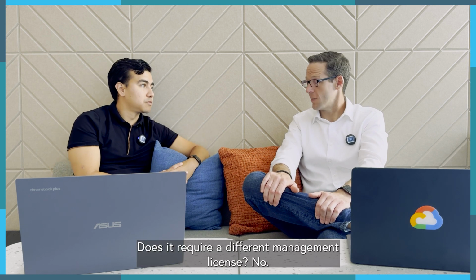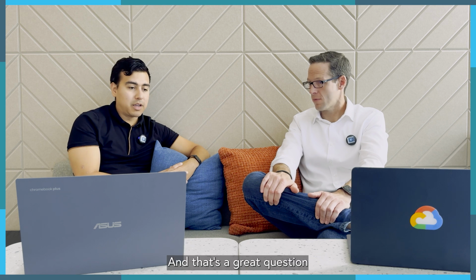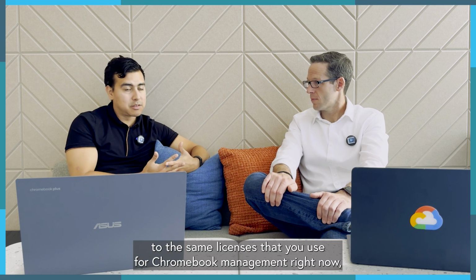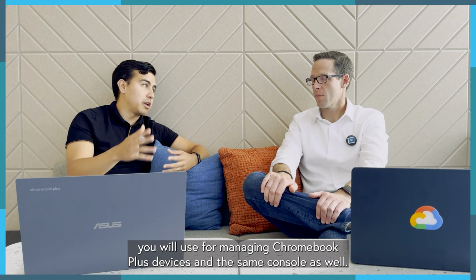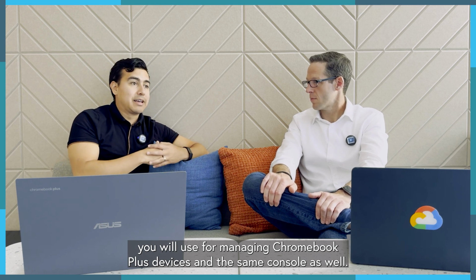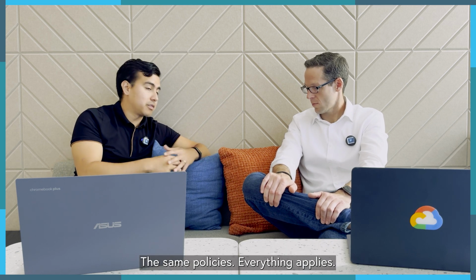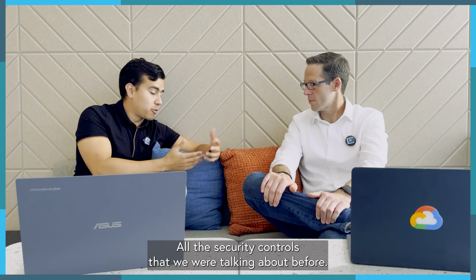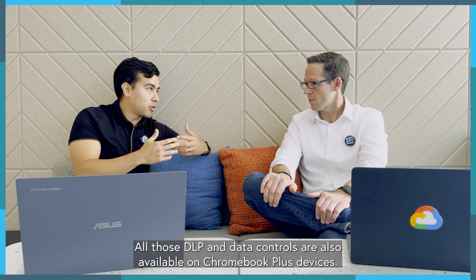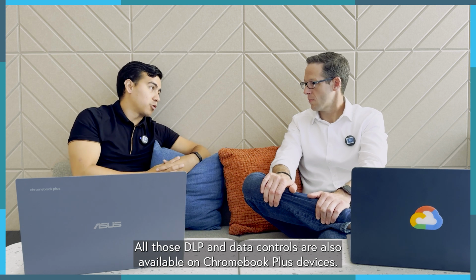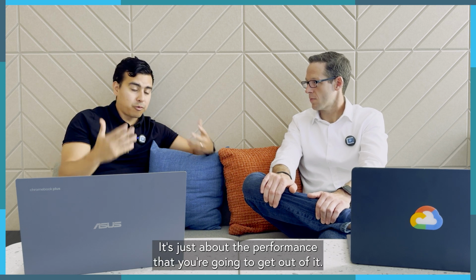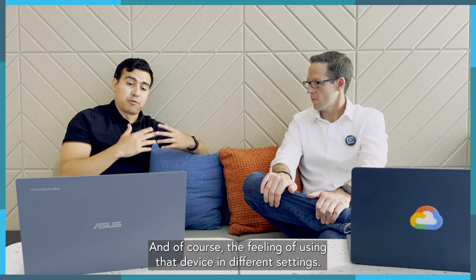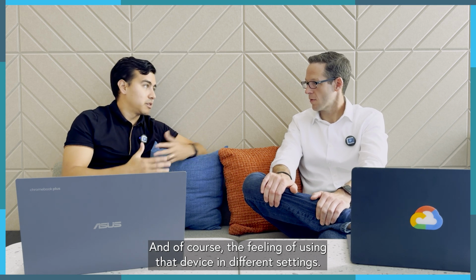Does it require a different management license? Nope, and that's a great question too. The same licenses that you use for Chromebook management right now are the same licenses you will use for managing Chromebook Plus devices. And the same console as well, the same policies, everything applies. All the security controls that we were talking about before, all those DLP and data controls are also available on Chromebook Plus devices. It's just about the performance that you're gonna get out of it, and of course the feeling of using that device in different settings.